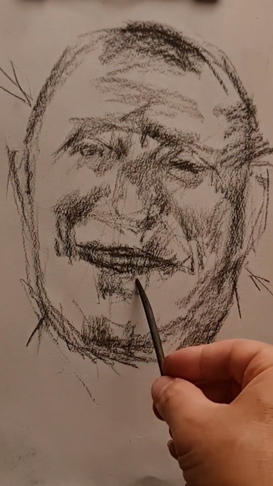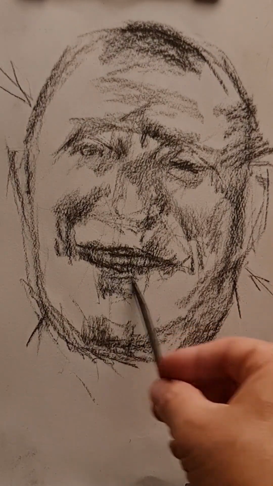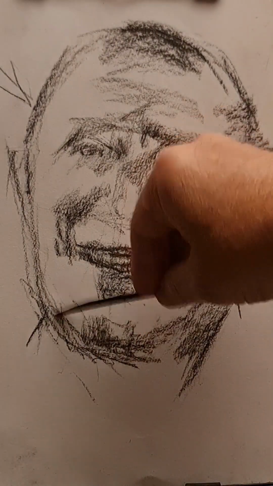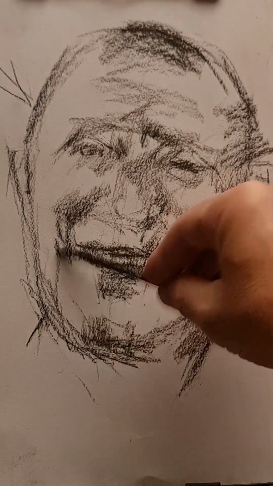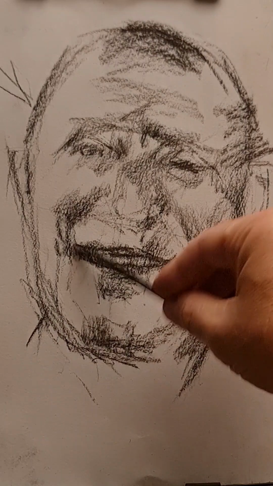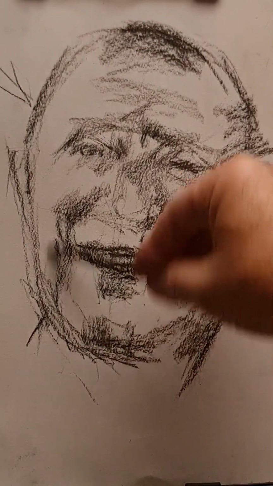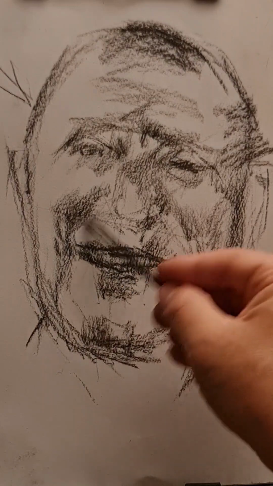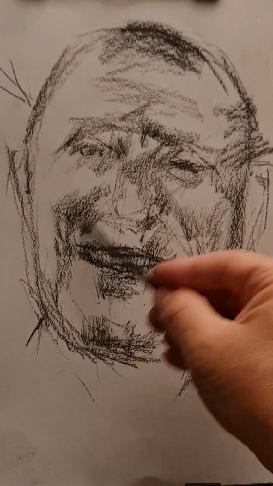Mouth coming forward, especially the lower lip. Middle tone. Lots of cast shadow of the cheek.